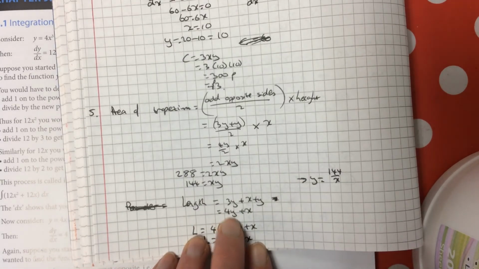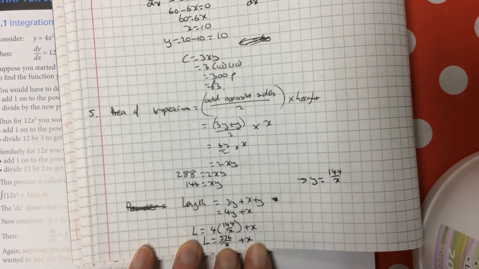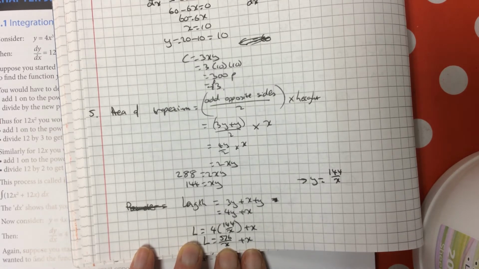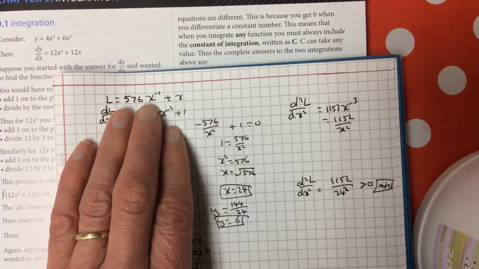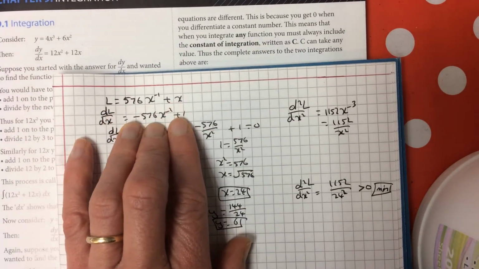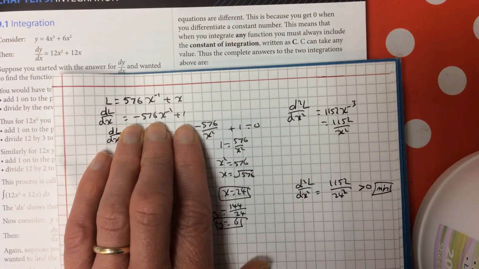So putting that y in here. So times out the top, 576 over x, add x. So I've got my equation in terms of x's. I can't differentiate that because x is the bottom, so I must bring that up as a minus 1. So I've done over here. Now I'm going to differentiate: power to front, take 1 off, and remember x disappears and leaves a 1.